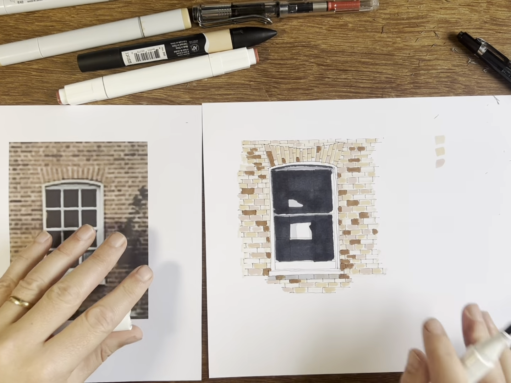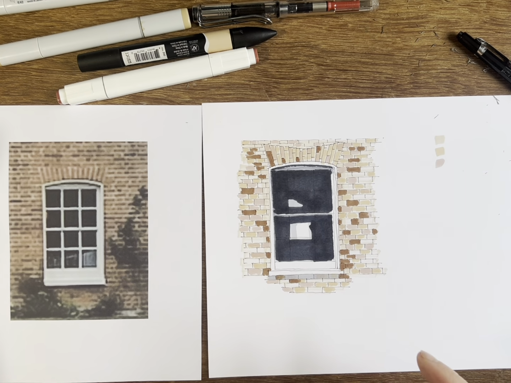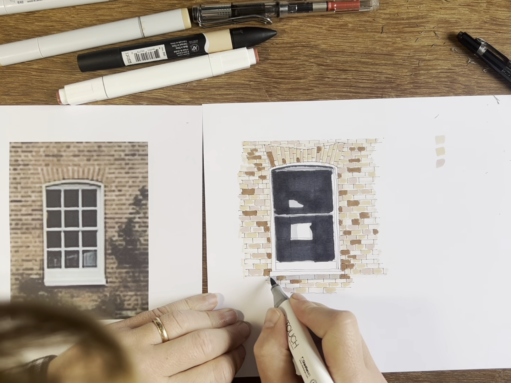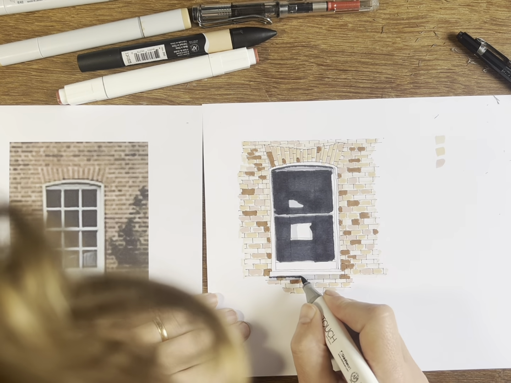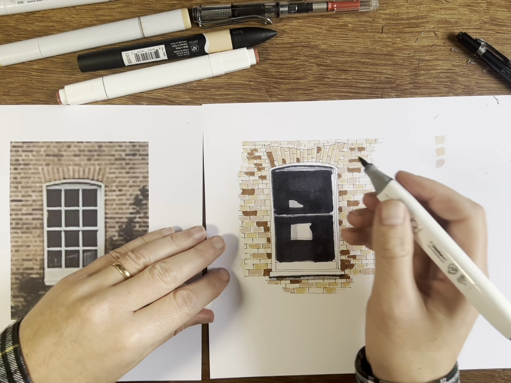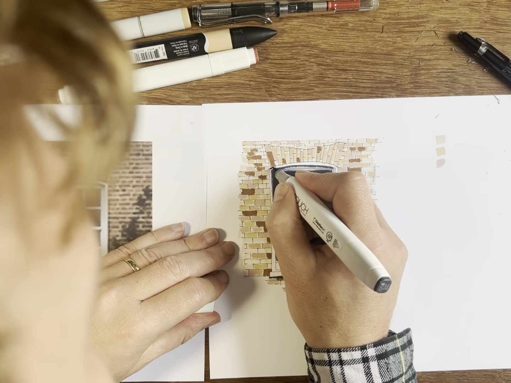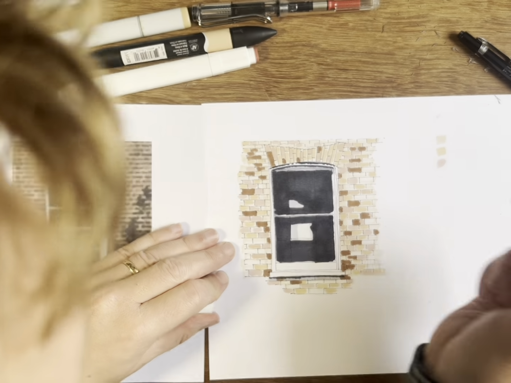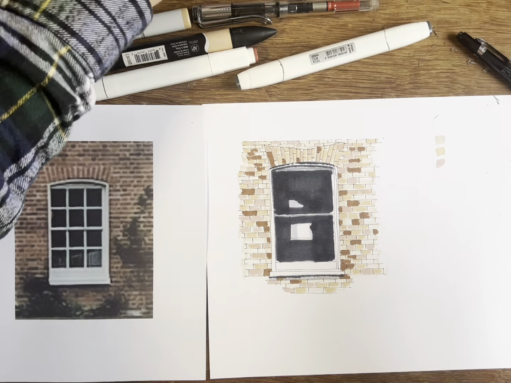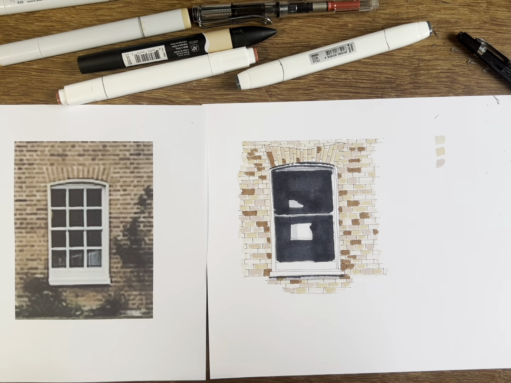Okay. Just draw slightly thicker. We'll go over it again in a minute with a thicker line.